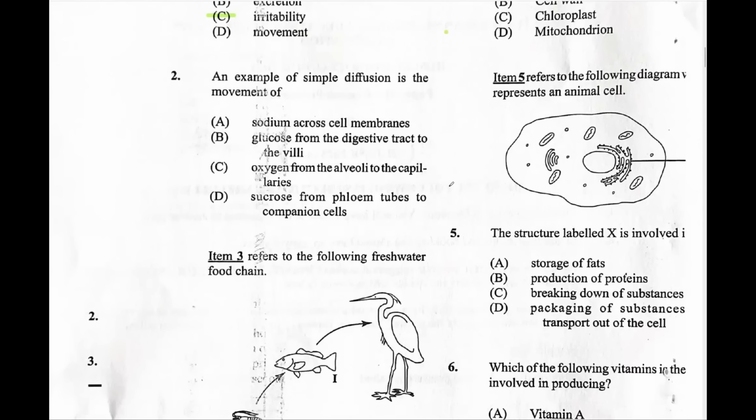Question 2. An example of simple diffusion is the movement of oxygen from the alveoli through the capillaries. So C is our answer.